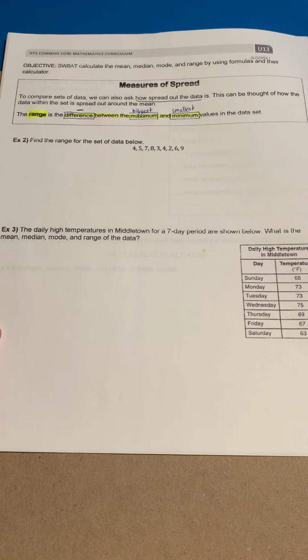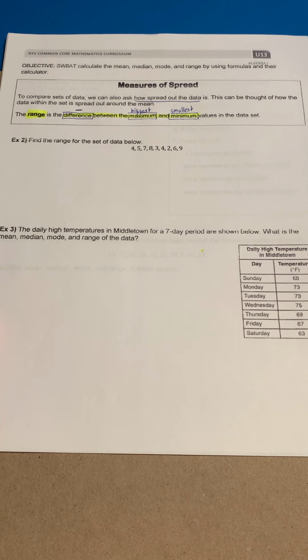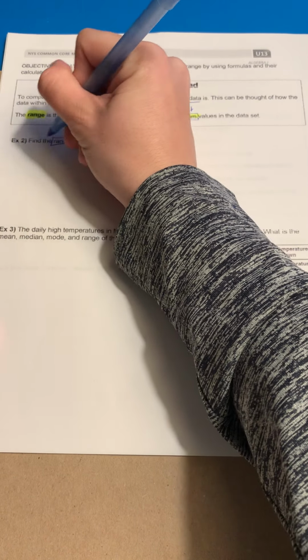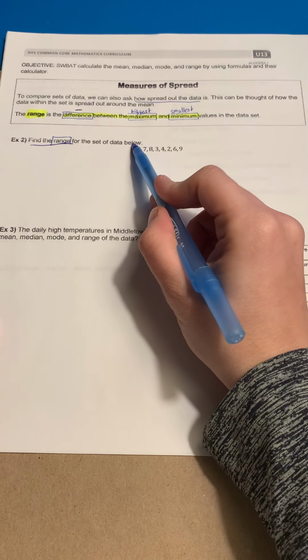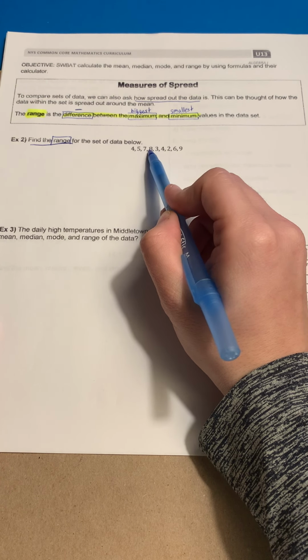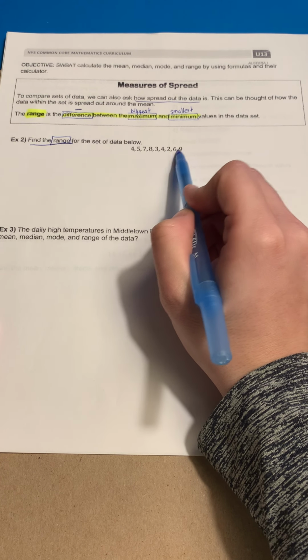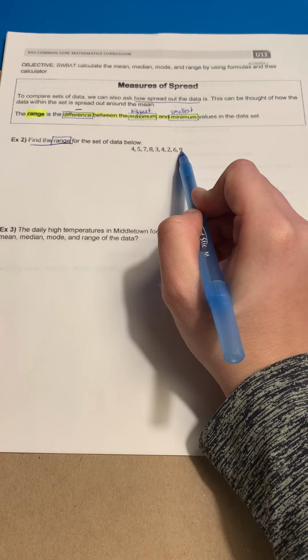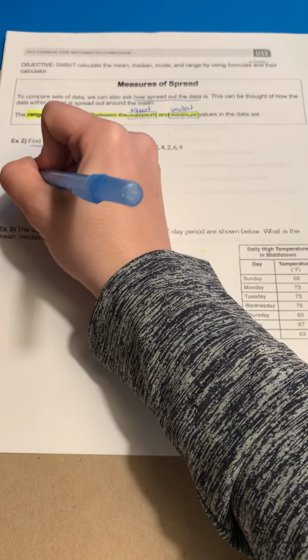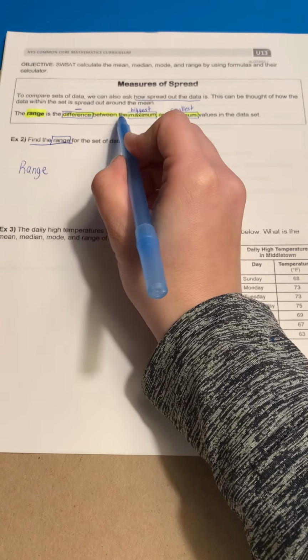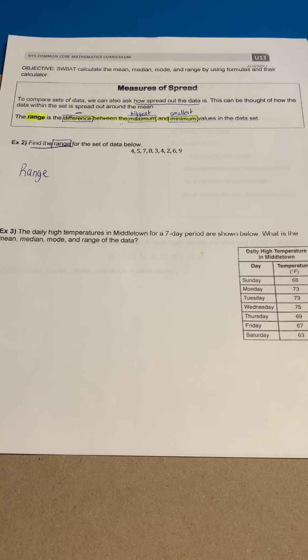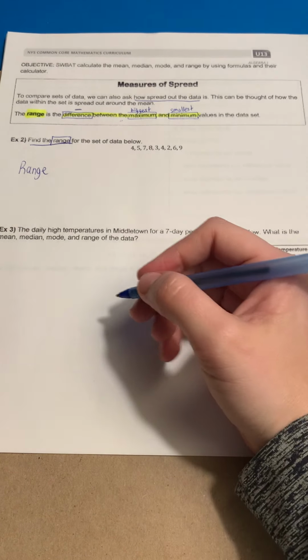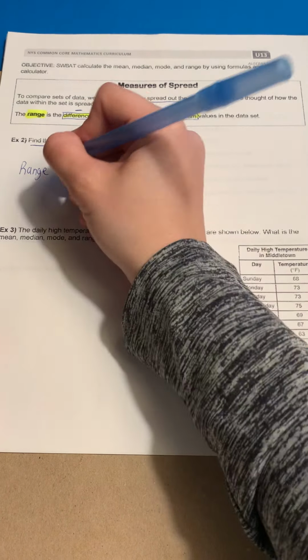Okay, well, let's use that word and actually apply it now. It says find the range for this set of data below. I have a 4, 5, 7, 8, 3, 4, 2, 6, 9. Well, they want the range. And they told me up here that the range is the difference, which is subtraction, between the maximum and the minimum.